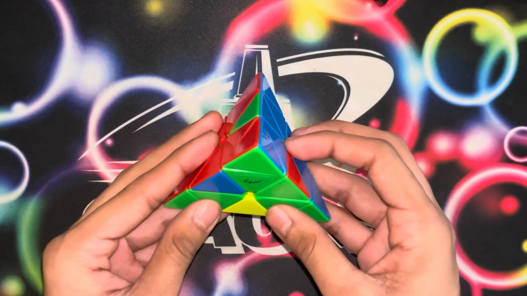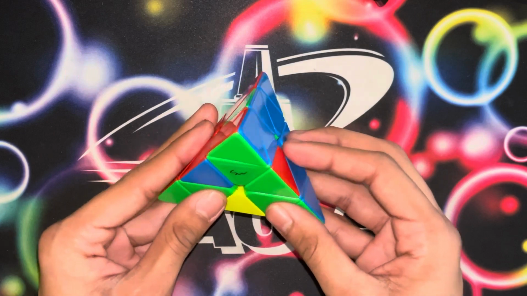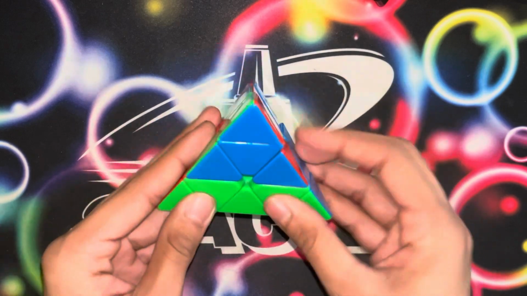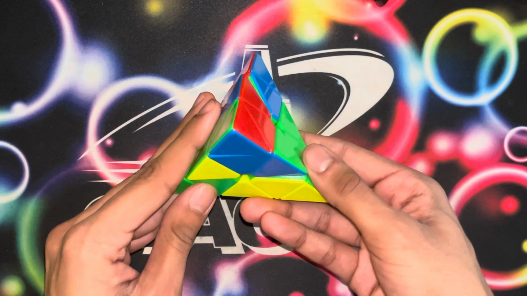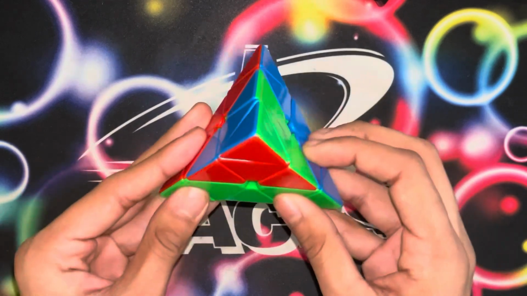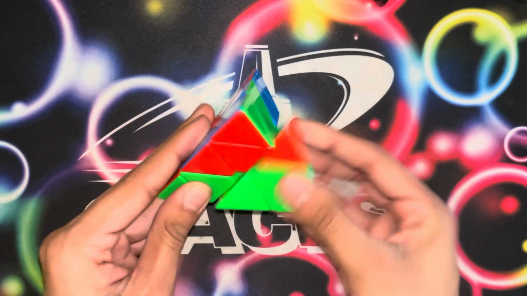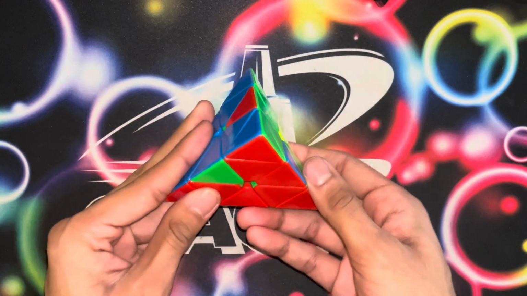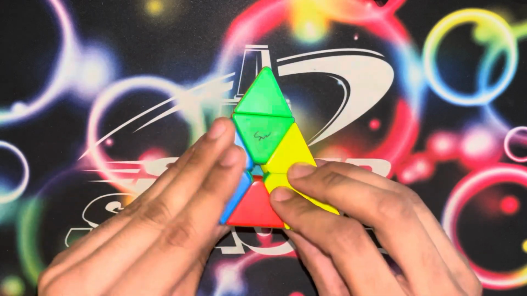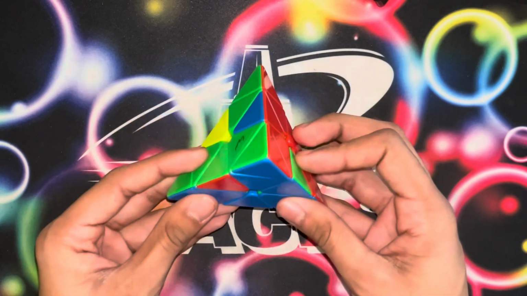For this case, you can mirror all of those algorithms I just showed. So hedge, U, hedge, R, U, R prime, into that, L prime, U, cancel into a hedge. For L4E, like this. And for this angle, like this.